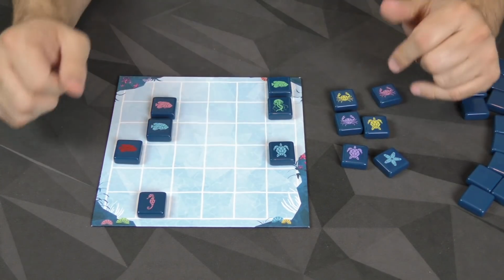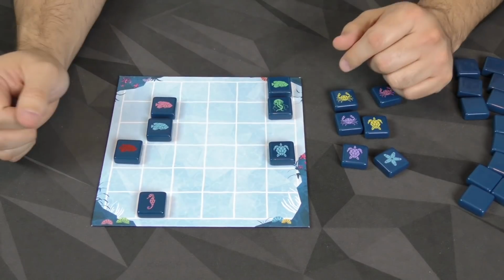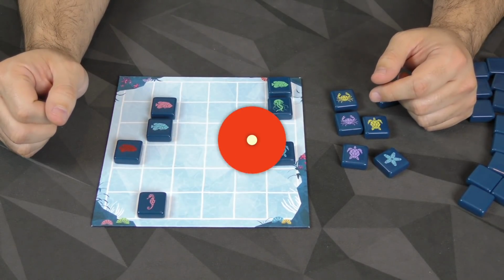You keep going back and forth until the board is filled. You score. You see who the winner is. That is Aqualin, which I have to say really feels like a game that came out many years ago. It has that vibe about it. This 2-player back and forth game, 2-player package, the look, the entire vibe here. I don't know, it doesn't feel like a brand new game to me.